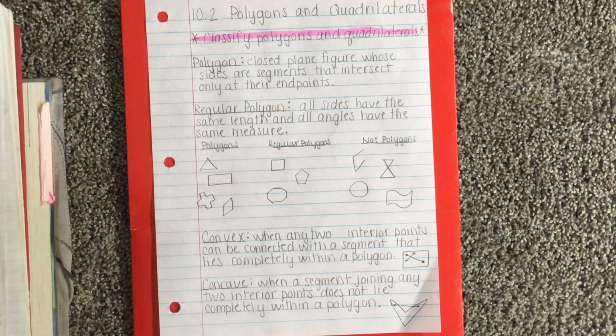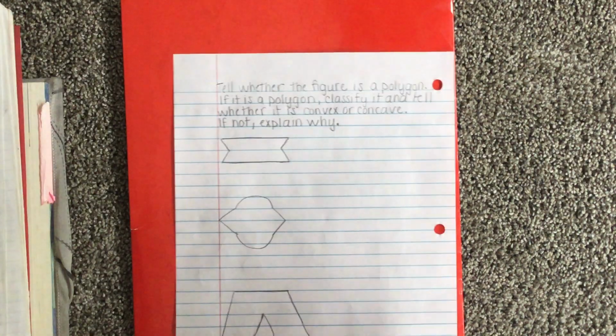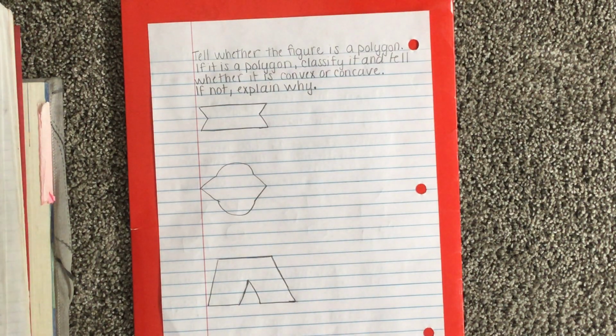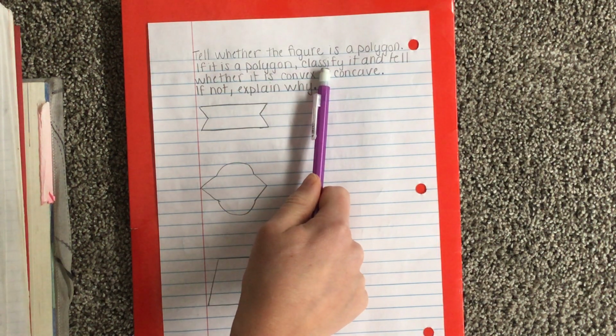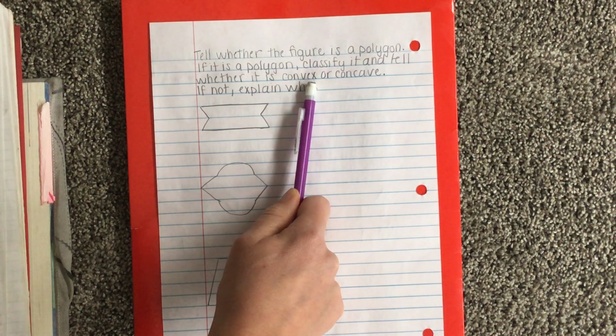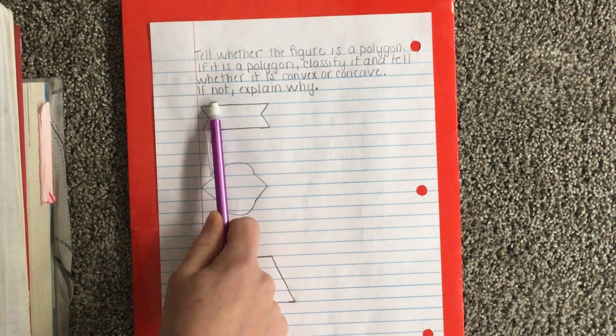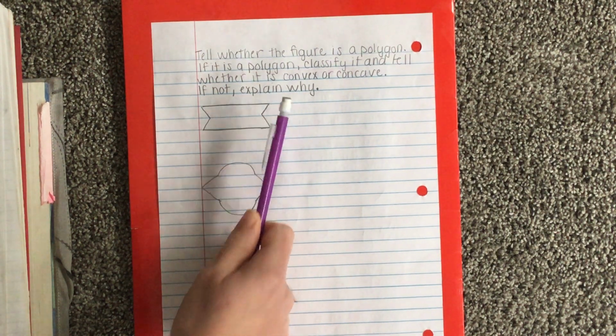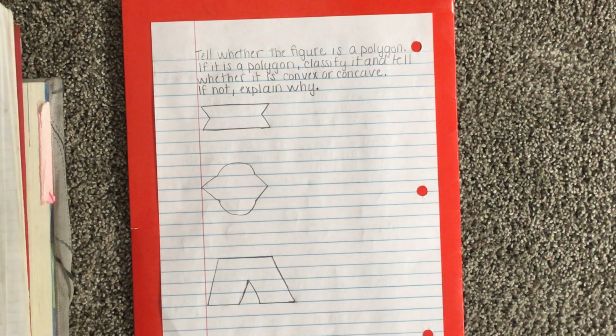So the first thing they're going to have you do is to tell whether a figure is a polygon. If it is, you're going to say what kind it is and say if it's convex or concave. If it's not a polygon, you're going to explain why. This is exactly what it's going to look like on your assignment. So let's make sure we read the directions and answer all of the questions.